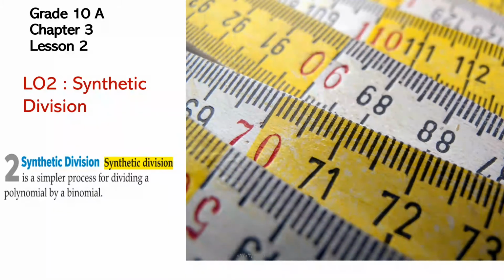It's a simpler way for dividing a polynomial by a binomial. Pay attention to this sentence. You know that a polynomial means that you have many terms, and a binomial has only two terms.